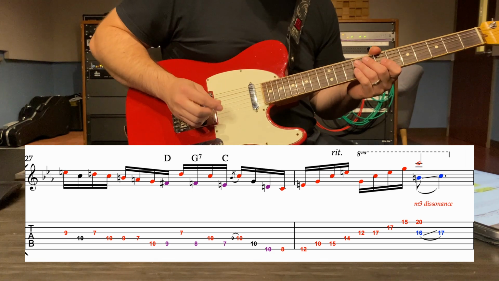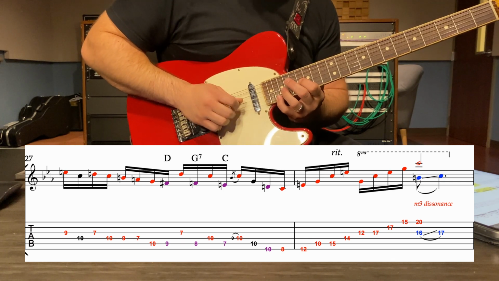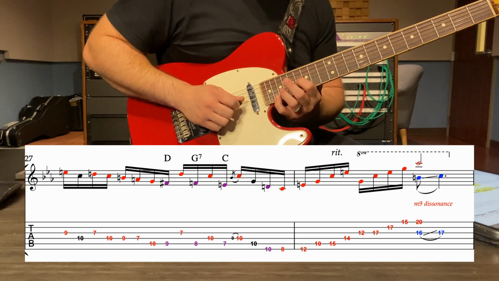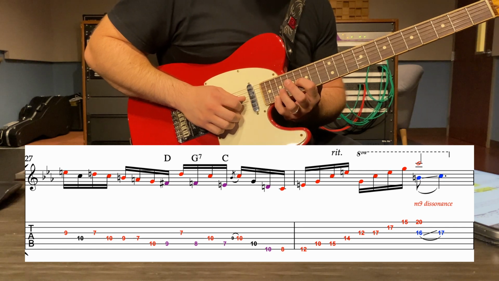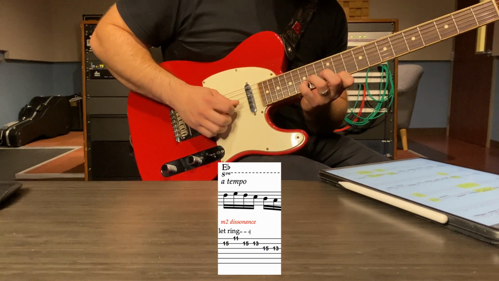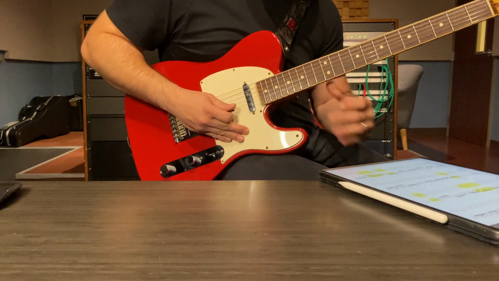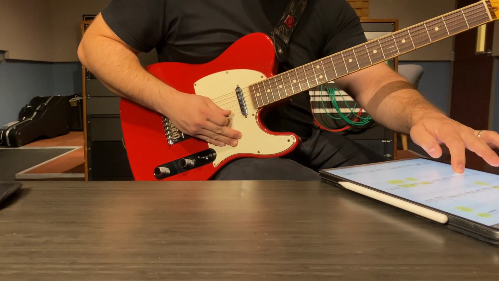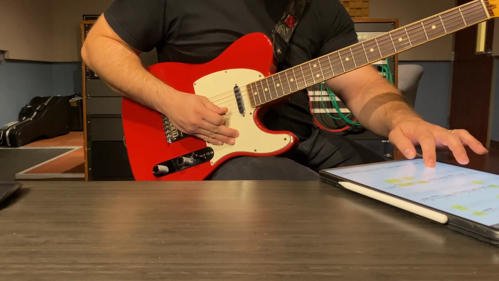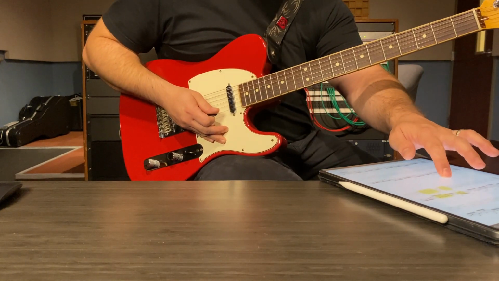You also have this dissonance right here. So this is like the craziest. Minor ninth is like the most dissonant sound. And he resolves that to the octave. Cool, more dissonance on that part. I spent so many hours trying to just learn this and transcribe this. It was a fun project.